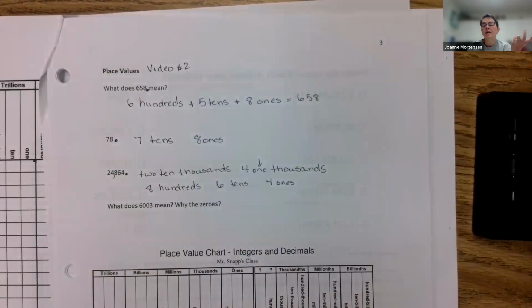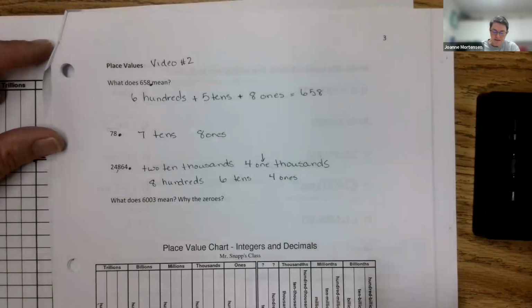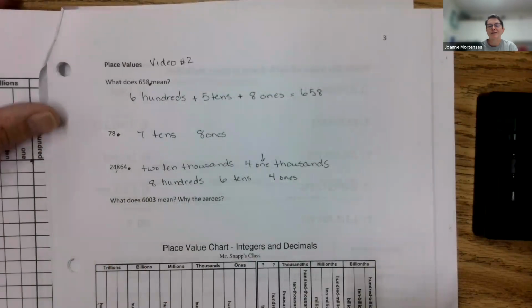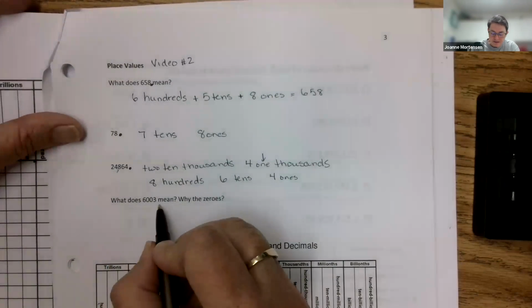I'm a firm believer in math. If you understand the concept of how everything is set up, I don't want to say you don't have to memorize rules, but you really have to memorize a lot less. All right, now this one's weird. 6,003. Oh, I just said it. Oopsies. So the reason we have those zeros in there is that they act as placeholders.